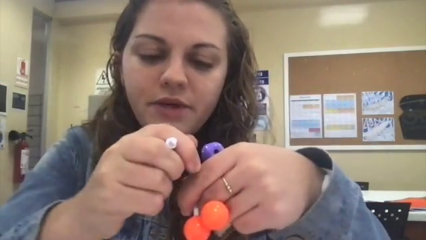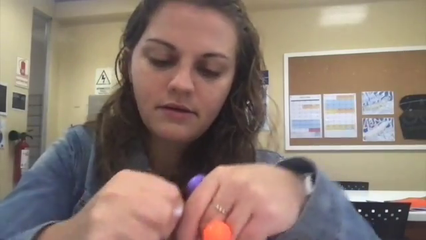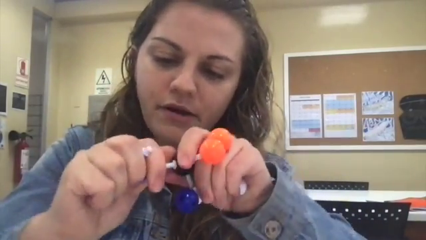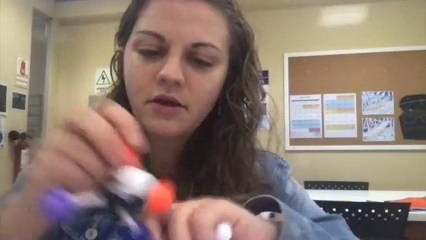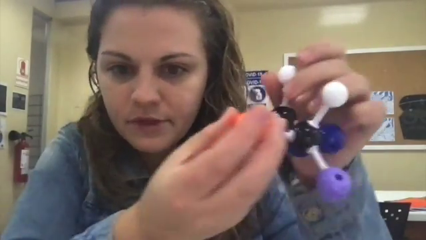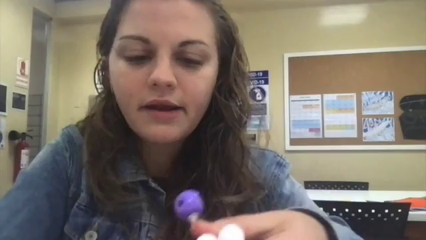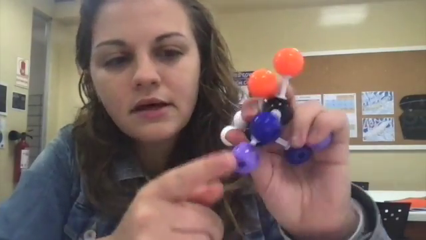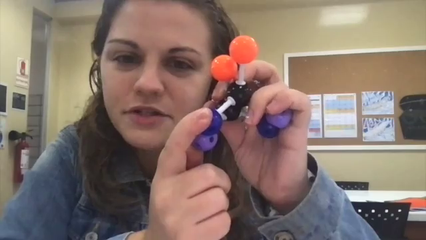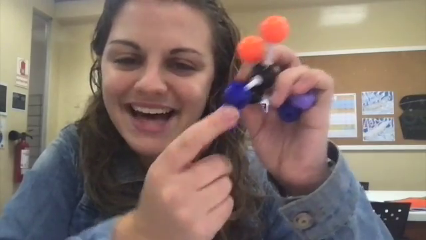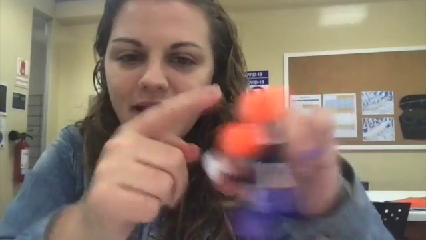However, if I switch one of these bonds, let's see what happens. I'm going to line up my orange, line up my white, but now look what happens. My blue and my purple are lined up. So these are actually no longer superimposable. They're no longer exactly the same because I can't line them up perfectly with each other. I no longer have 2 of the same molecule.